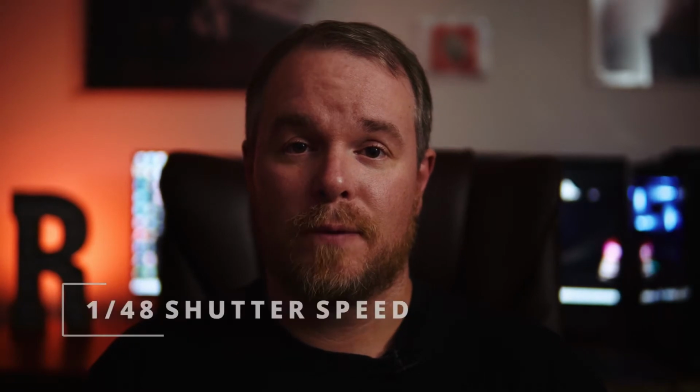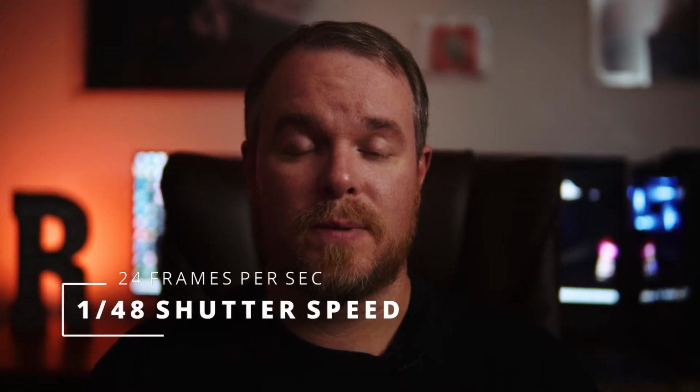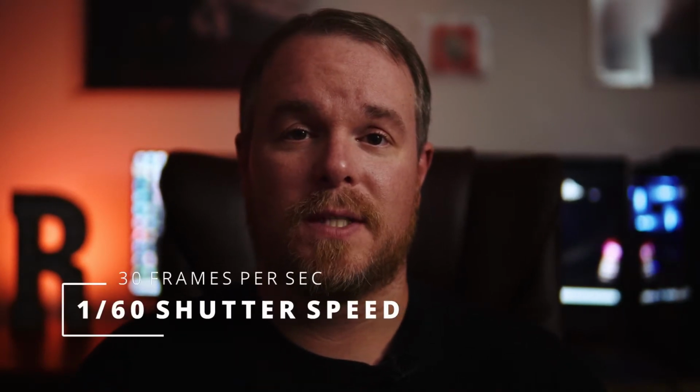And this is determined by the 180-degree rule. This term comes from cinema cameras where they use a 180-degree shutter angle for natural looking motion blur. So in order to get that natural motion blur, you want to double your frame rate. If you're using 24 frames to shoot, shutter speed will be 1/48 or 1/50th. You get it as close as you can in camera. If you're shooting 30 frames a second, it'll be 1/60.